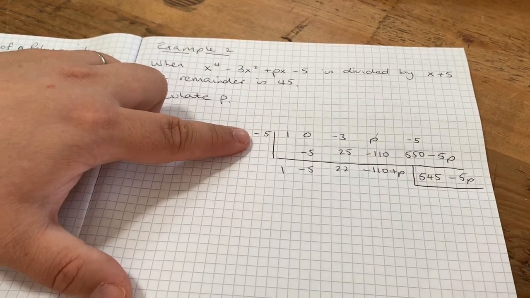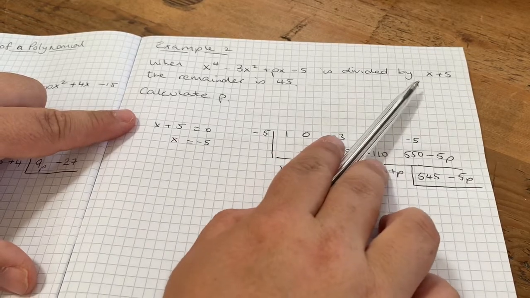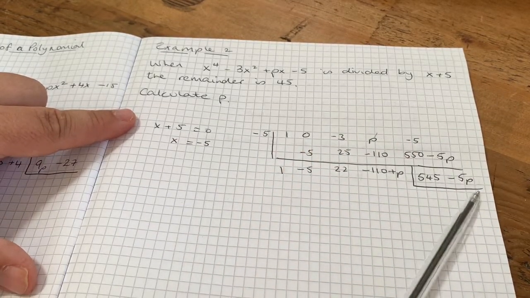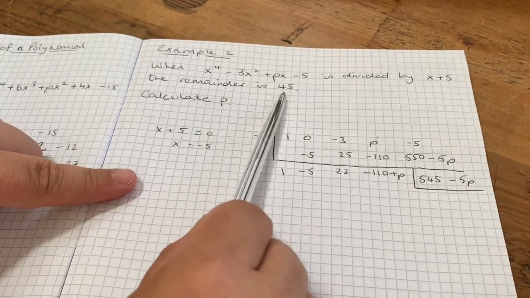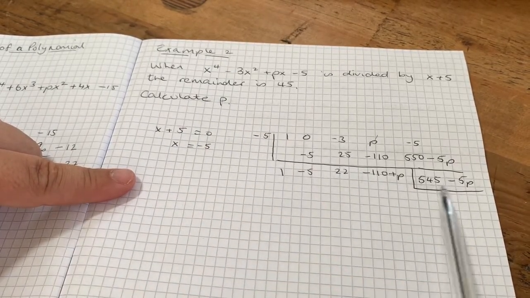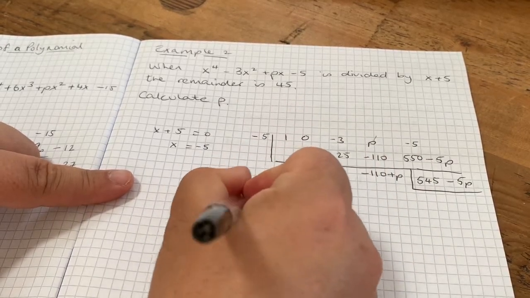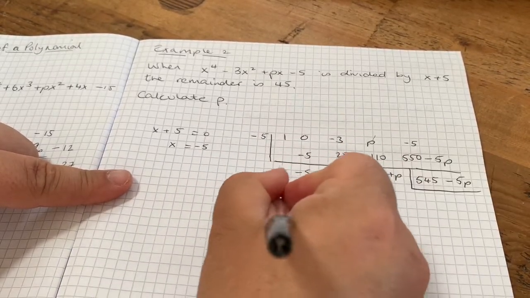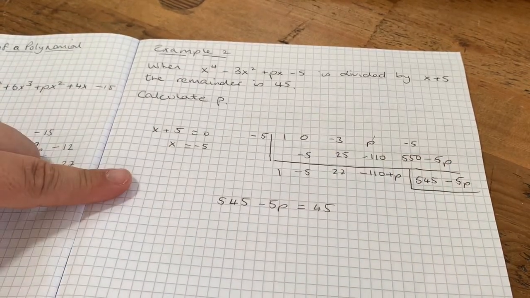Now, unlike last time, this is not a factor, this is not a root, therefore this does not equal 0. So we are told the remainder is 45. So this expression here must equal 45. So I've got 545 minus 5p equals 45.